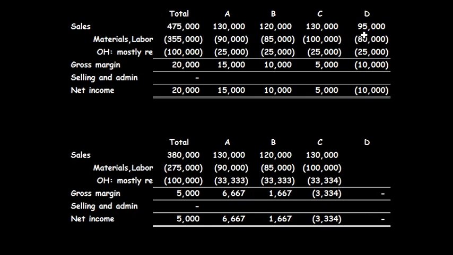When we drop product D, this $95,000 of revenue goes away. The cost of all of the materials and labor would also go away, so you can see materials and labor costs have dropped from $355,000 to $275,000. But the cost of the overhead would not go away.